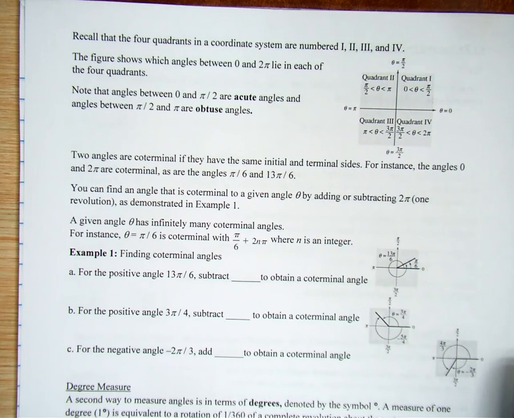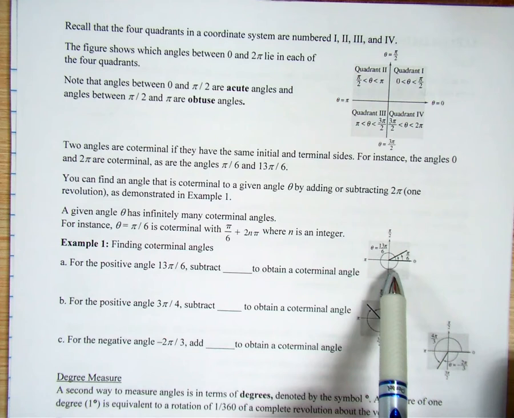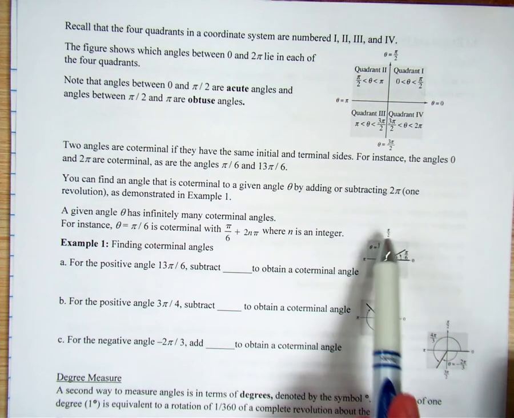2 angles are coterminal if they have the same initial and terminal sides. 0 and 2 pi are coterminal, as are pi over 6 and 13 pi over 6. 13 pi over 6 is the same ending spot, just with you go around the circle more than once.